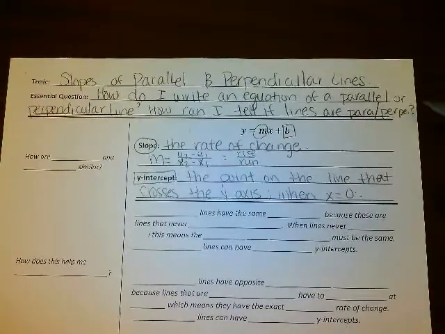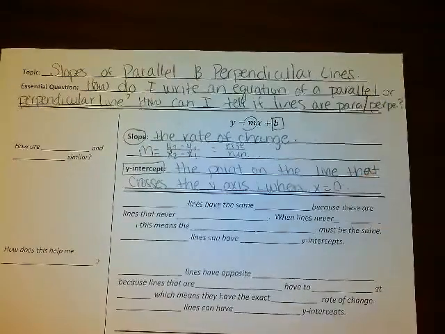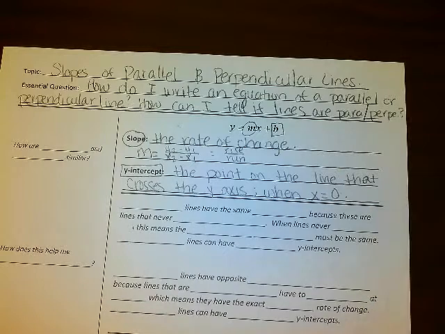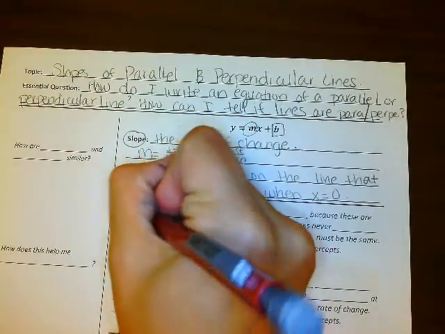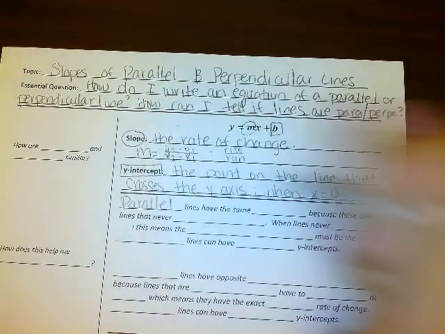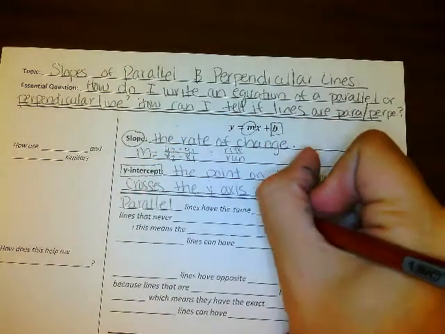Slopes of parallel and perpendicular lines, the hardest part is getting them mixed up. After you know what they are, it's pretty simple. So we have parallel lines. Parallel lines have the same slope.